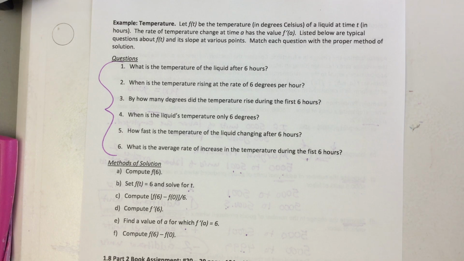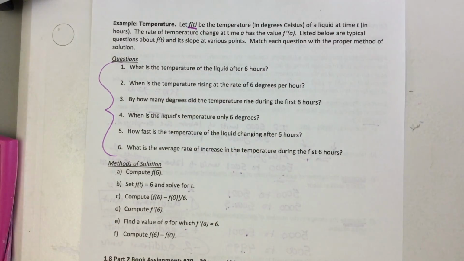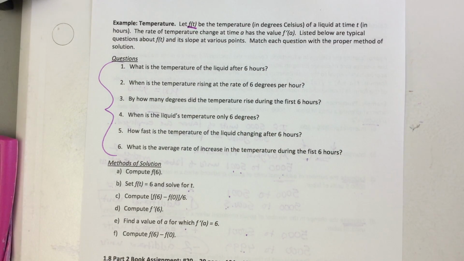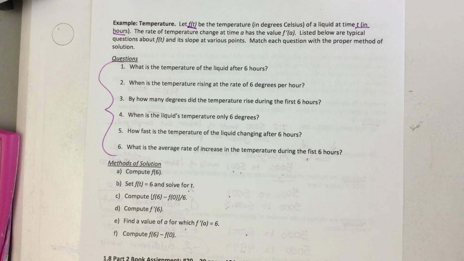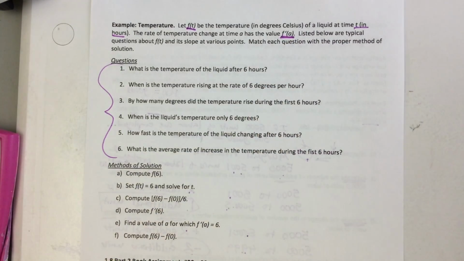So let F of T be the temperature in degrees Celsius. So F of T, that's your temperature. Let F of T be the temperature in degrees Celsius of a liquid at a time T. T is in hours. The rate of temperature change at time A has a value using the first derivative, because remember, the first derivative is a slope. Slope is a rate. Listed below are typical questions about F of T and its slope at various points. Match each equation with the proper method of solution.